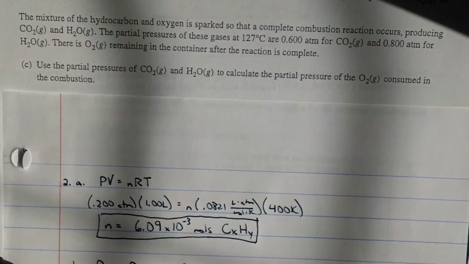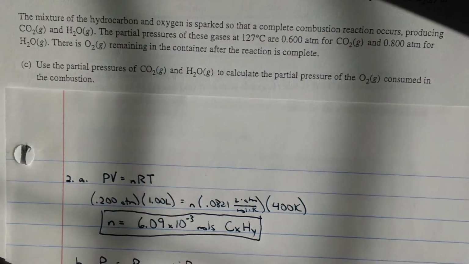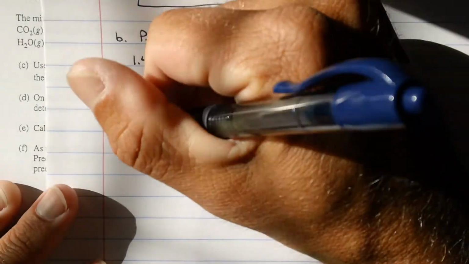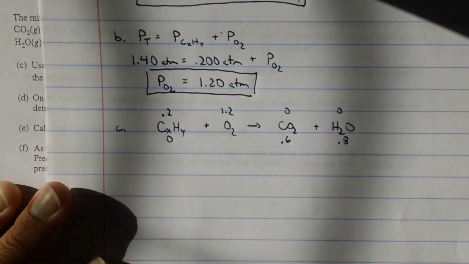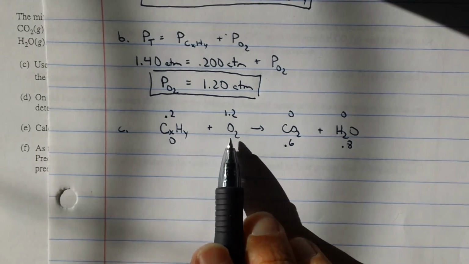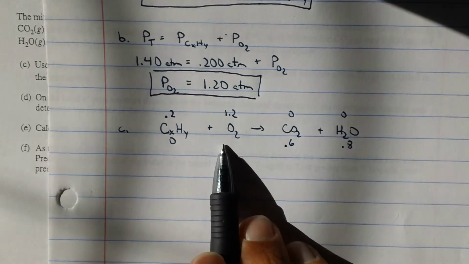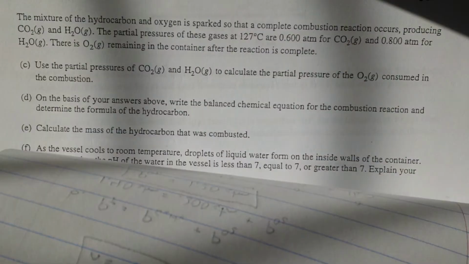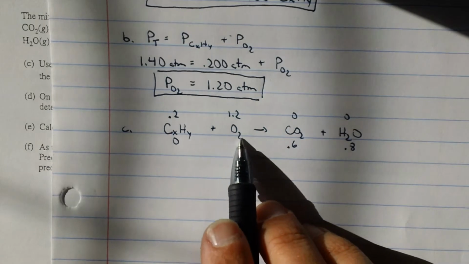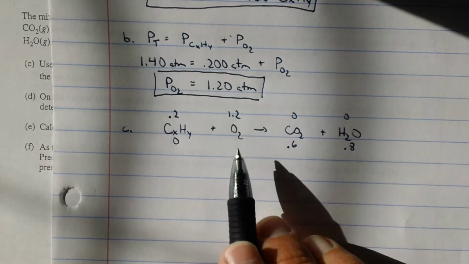So if oxygen is remaining in the flask, that's our excess reactant, which means this guy is going to go all the way to 0 because he's fully reacting. And so when we look at this, I've got to figure out, okay, how much oxygen do I have left? That's what they want, right? Use these pressures, calculate the pressure of oxygen consumed. So if I can figure out how much I got left, I'll know how much got consumed.